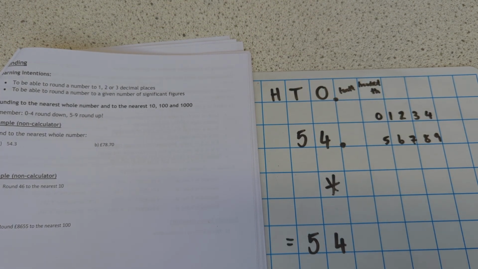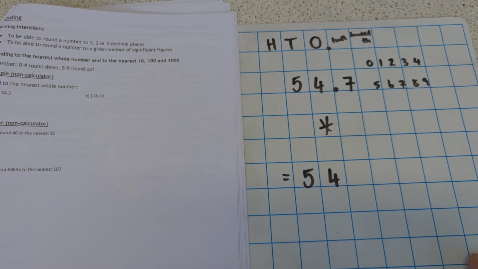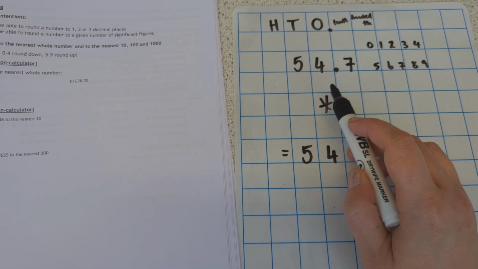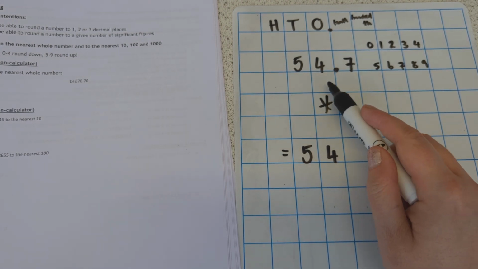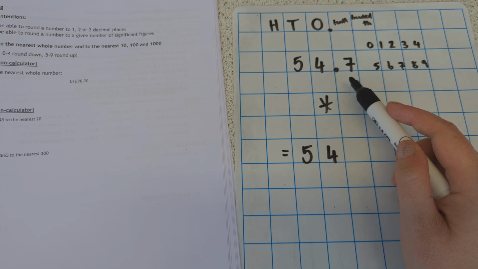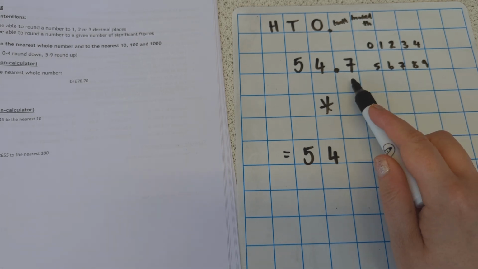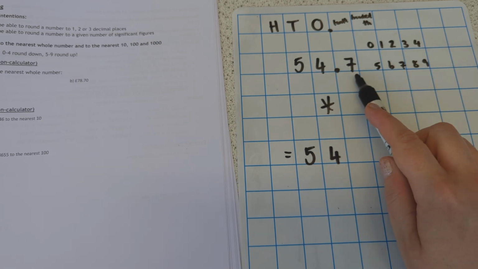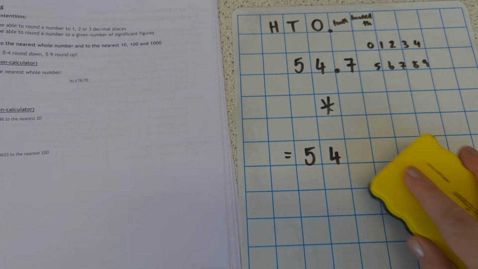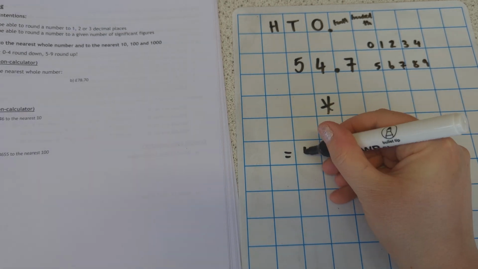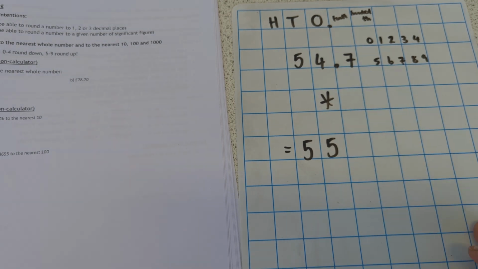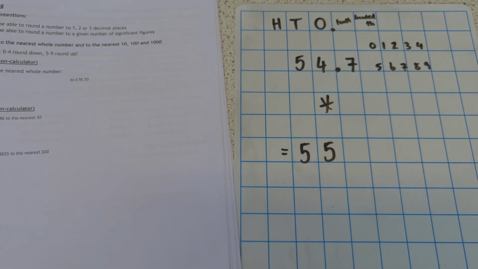But let's say I was rounding 54.7, okay, to the nearest whole number. Again, I'm rounding to the nearest whole number, so I'm rounding to the ones column. I look at my number that is to the right of that, so the number in the place value to the right. If it is a 5, 6, 7, 8, or 9, this number rounds up. Okay, so my final answer would be 55. And that's because 54.7 is closer to the number 55 than it is to 54. So that's why we have to round up.